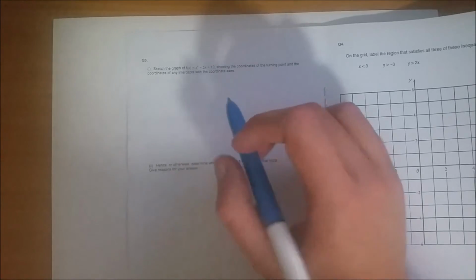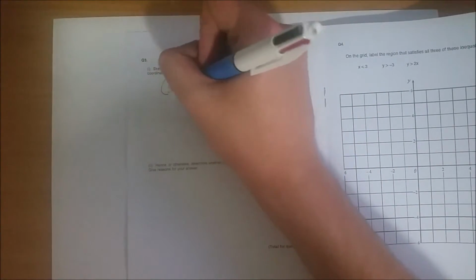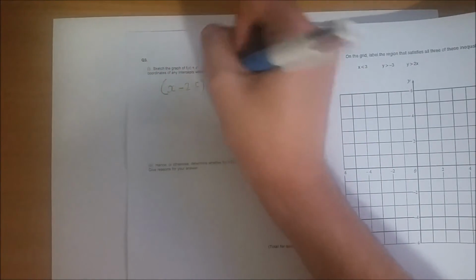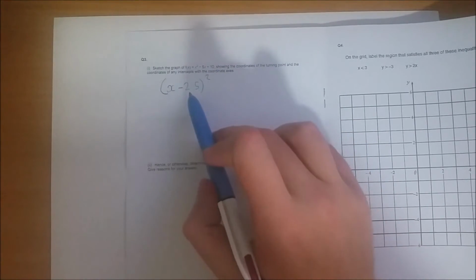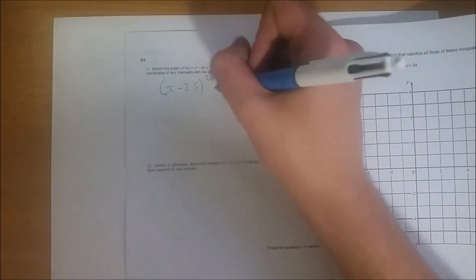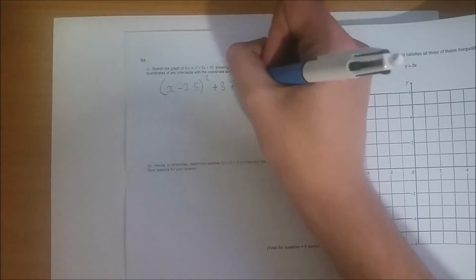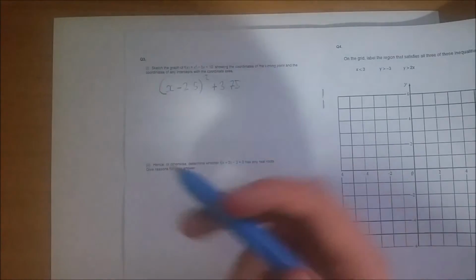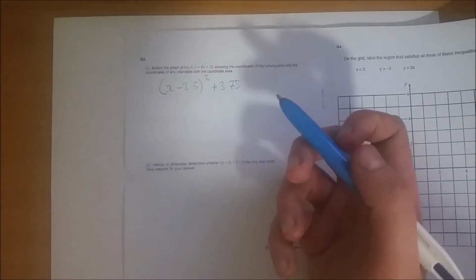So this one wants you to sketch that graph. It tells you what the function is. And this is actually quite a tricky one, because the first thing that you should do is complete the square to find out where the turning point is. So completing the square on that, you get (x minus 2.5) squared if we halve that. So we want to square 2.5, which is 6.25. So you need to add on 3.75. So you should be able to work out where the turning point is actually going to be.